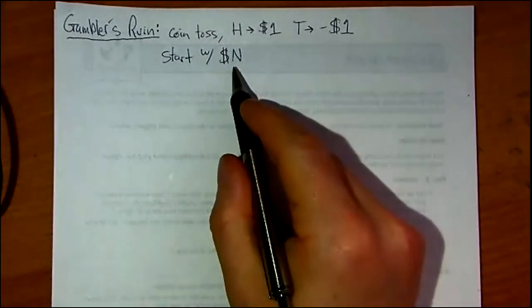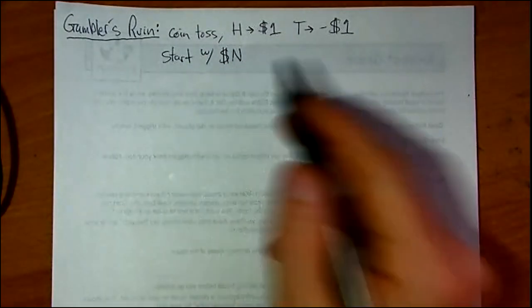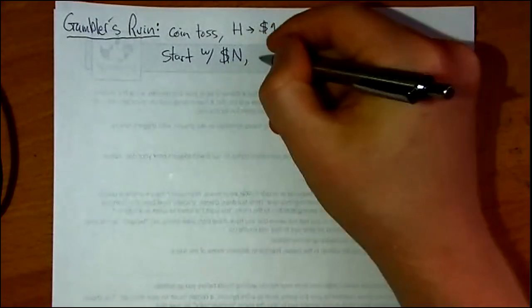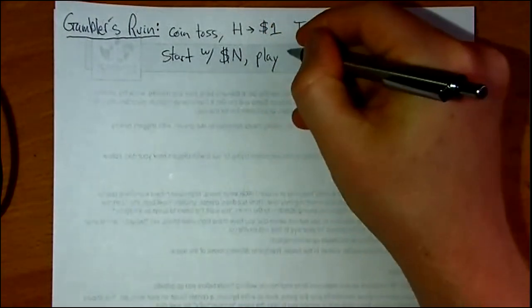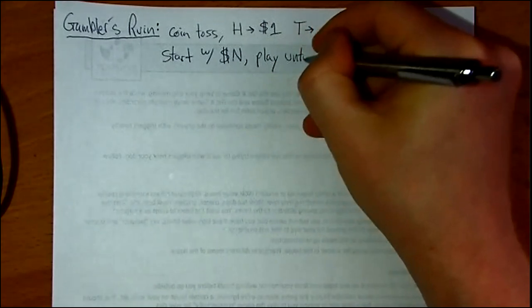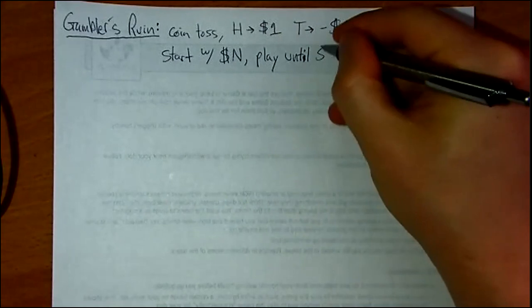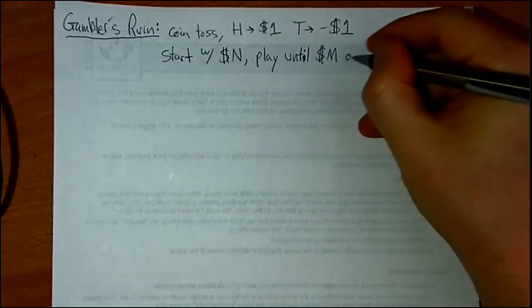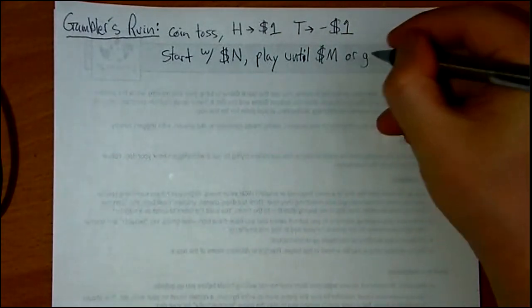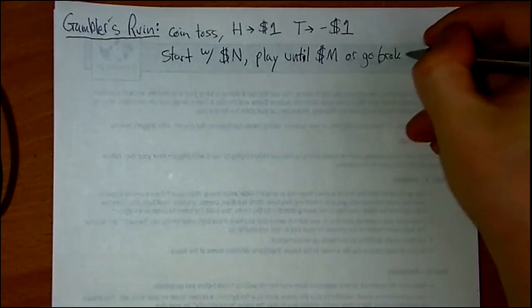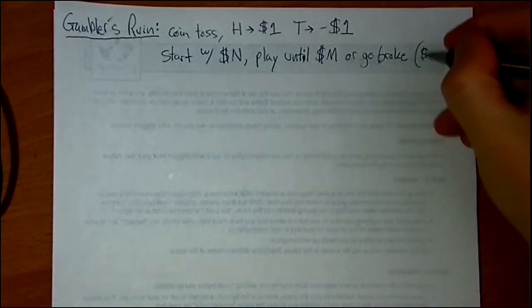So you start with N dollars, and you're either going to play up until you get M dollars or go broke, which means you have $0 left.